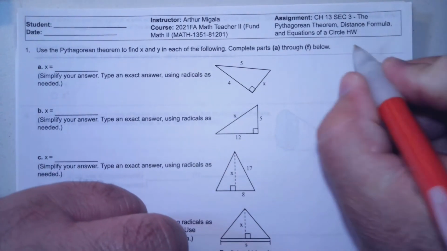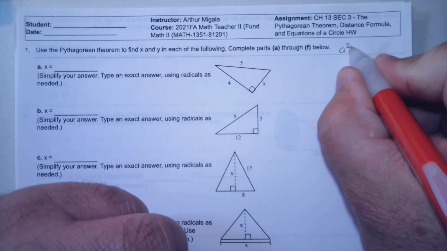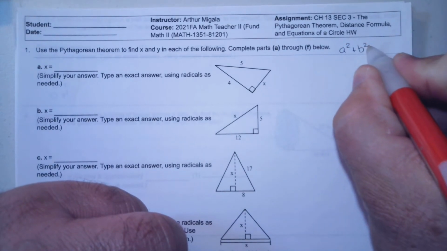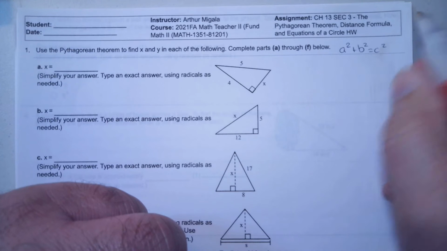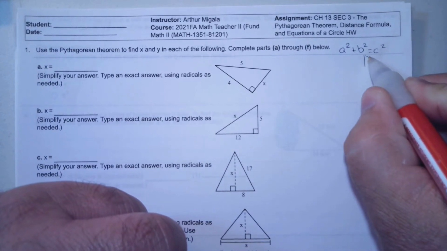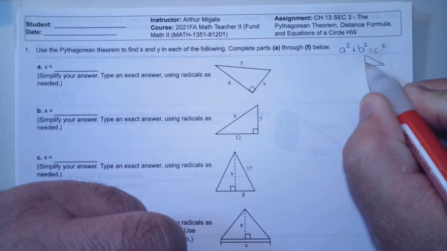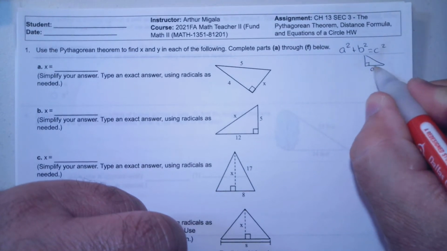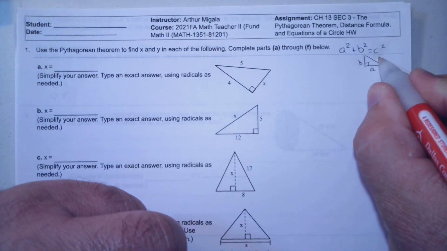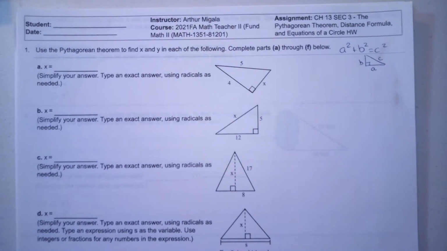Remember, the Pythagorean Theorem is this: a squared plus b squared equals c squared. These are the lengths of the sides of a right triangle. That's A, that's B, and the hypotenuse is C.